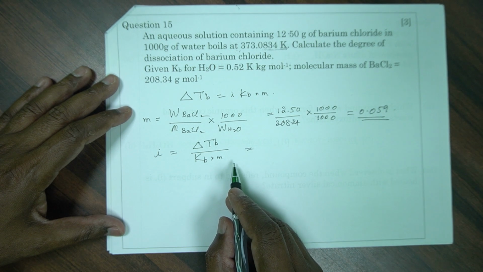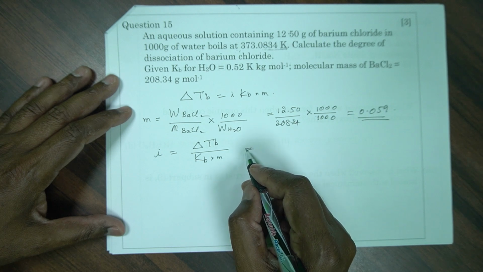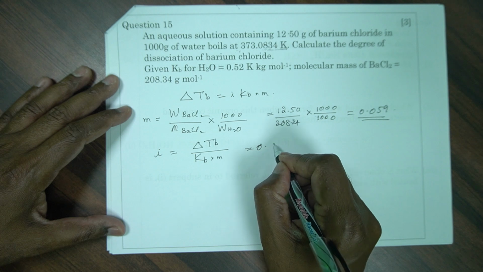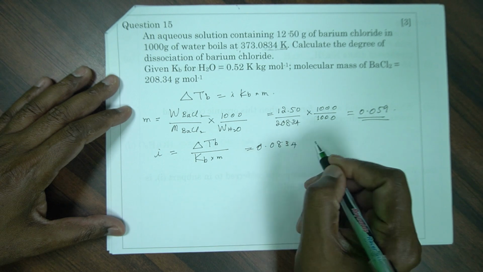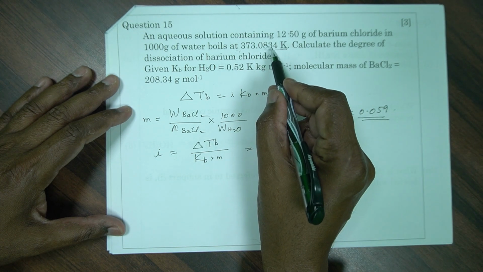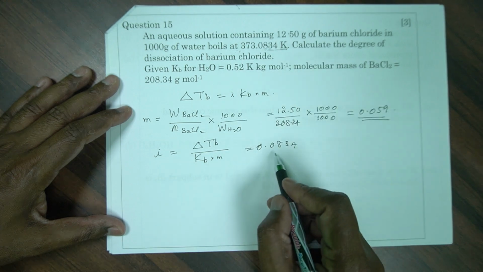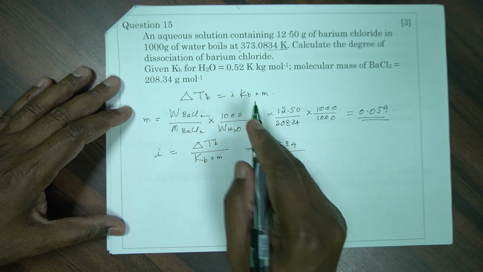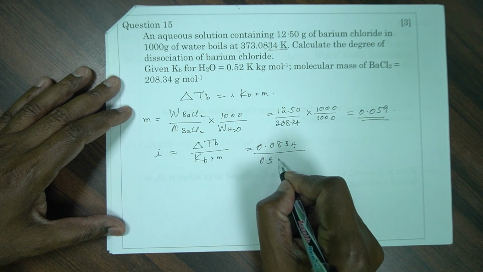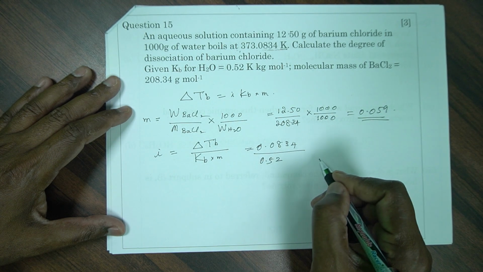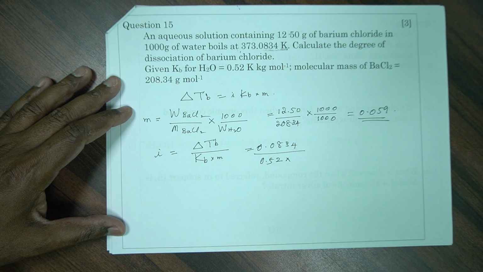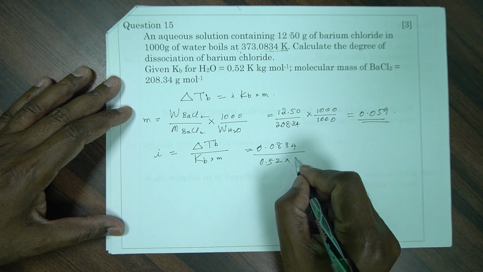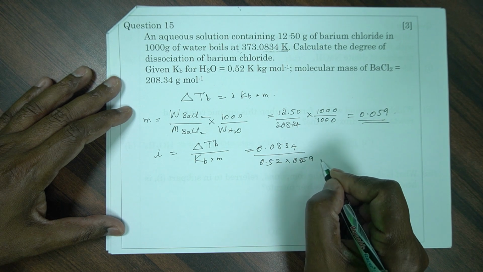So what is the value of i? 373.0834 minus 373, which is 0.0834, divided by Kb for water, which is given, 0.52, into m, the value of m that we have just found out, 0.059.